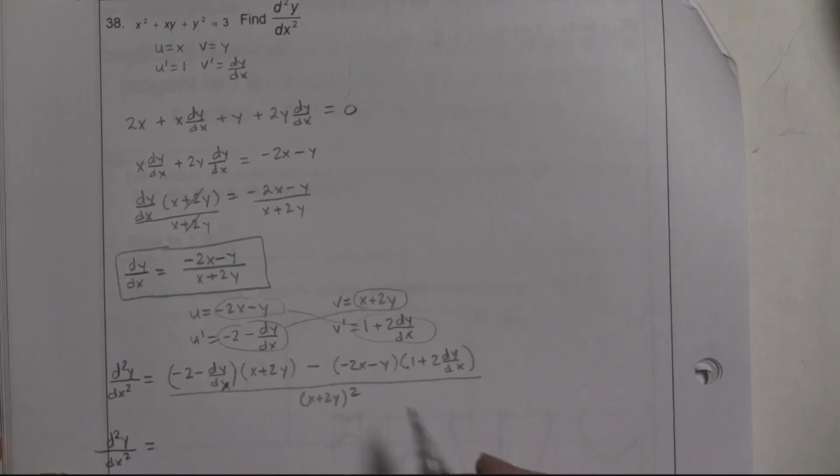So when I FOIL this, this is going to be negative 2 times x, negative 2x, and that's going to be minus 4y. And then on the inside there, ooh, that's going to make more of those, minus, I'm already maybe not wanting to do it, x dy/dx, minus 2y dy/dx.